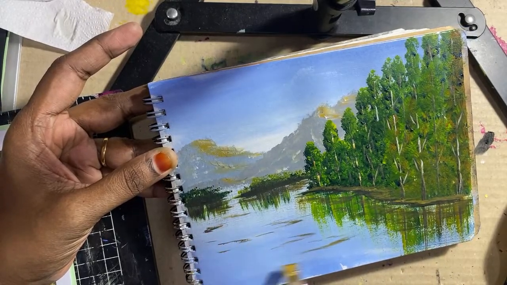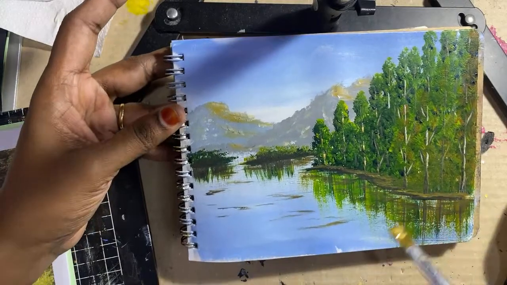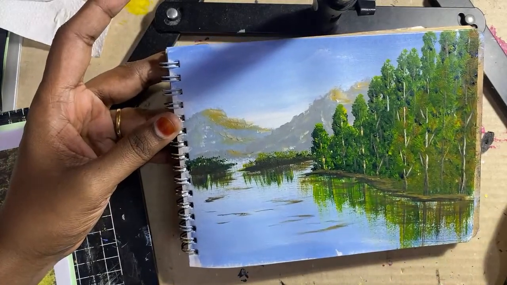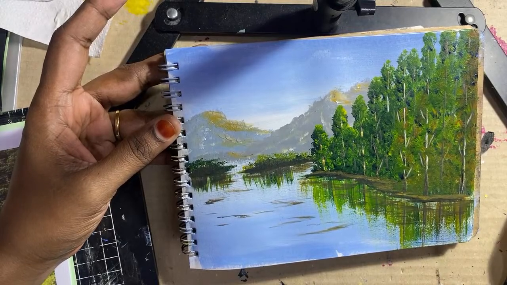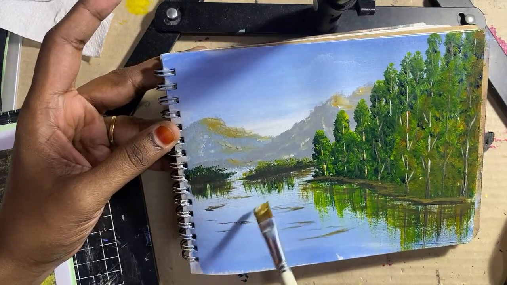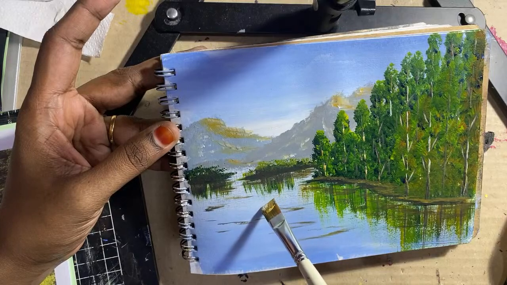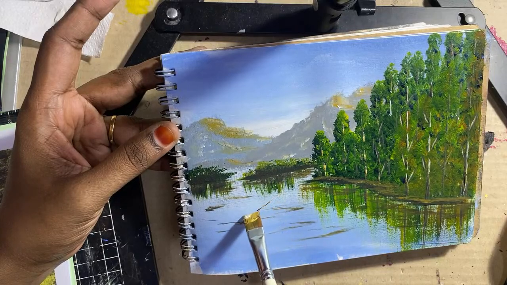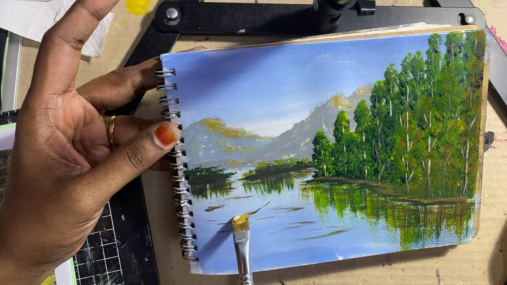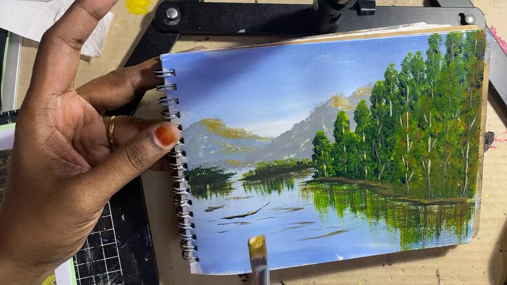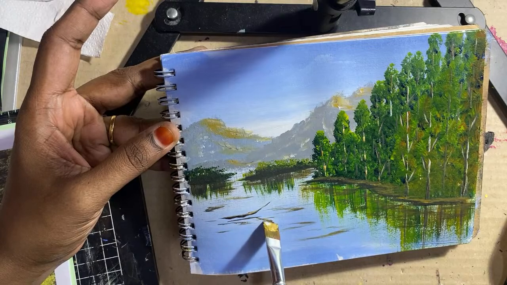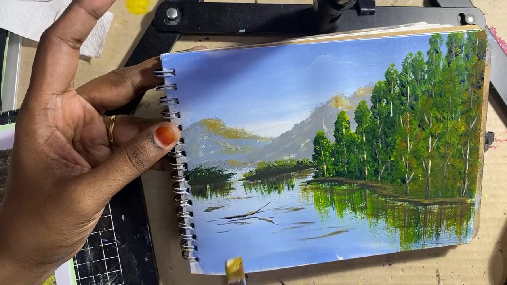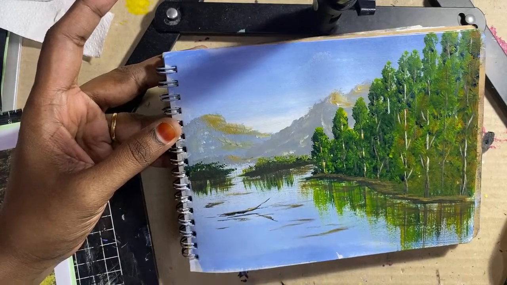I can add some kind of tree trunk floating over there. So I'm gonna pick up black and yellow ochre, white the same way. I'm gonna start from here with a thin line, less pressure, and increase the pressure a bit over here, and just like that add it here. And now add the water reflection in opposite direction. See, we got this. It's like floating.